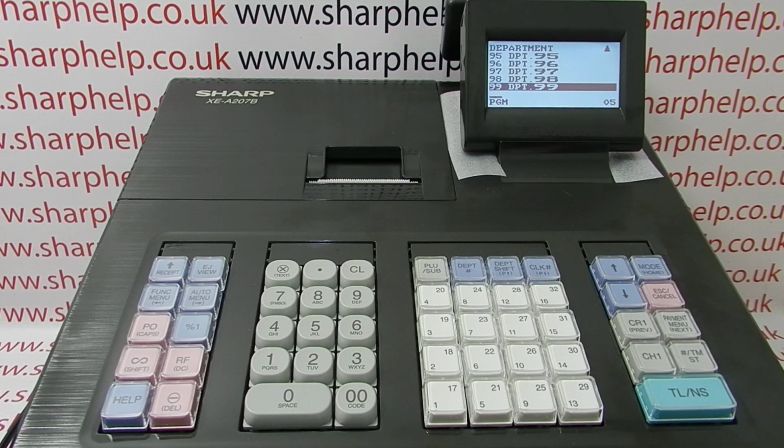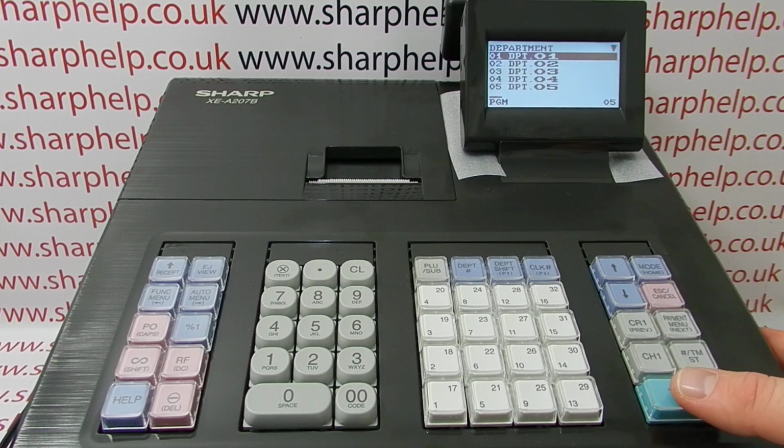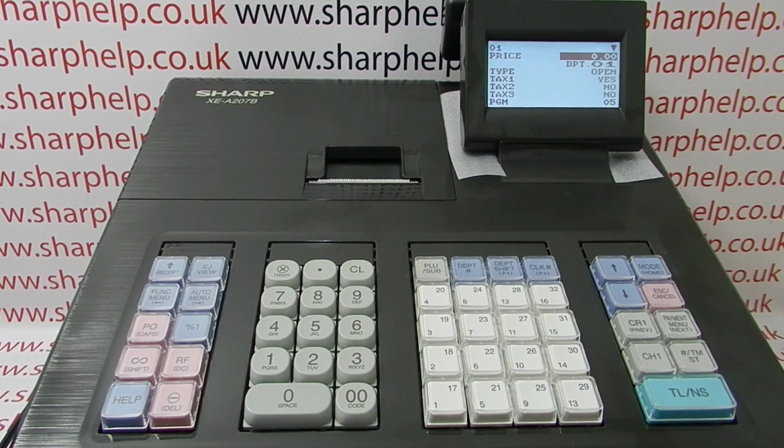Obviously you can use the shift key, and I've got another video explaining how to use the shift key to sell through different departments. And if you're selling PLUs within departments, then you're selling a PLU, so you don't actually need department button 99. But anyway, we come back to the top of that list. We're going to program a couple of departments, starting with department 1.